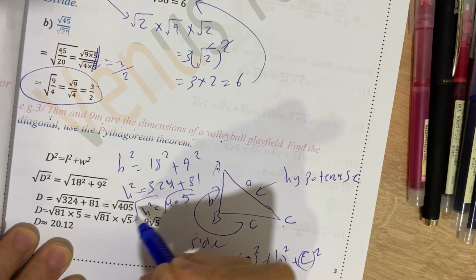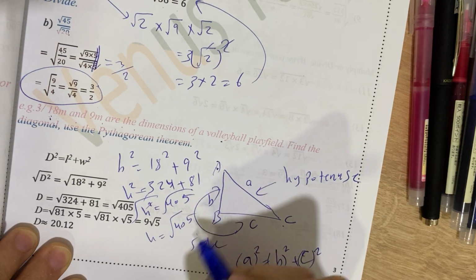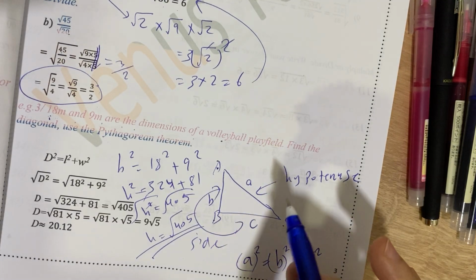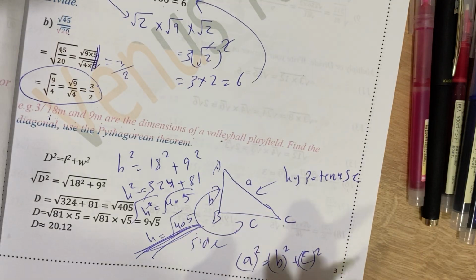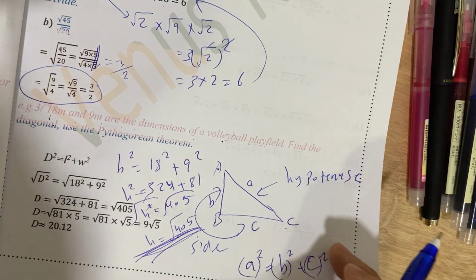And that one is not a perfect square, so we take the square root of both sides. H equals what? The square root of 405. You can leave it directly or you can use a calculator, but in the exam we can't use a calculator, so just write it that way. I think that's all the examples for that lesson, students.